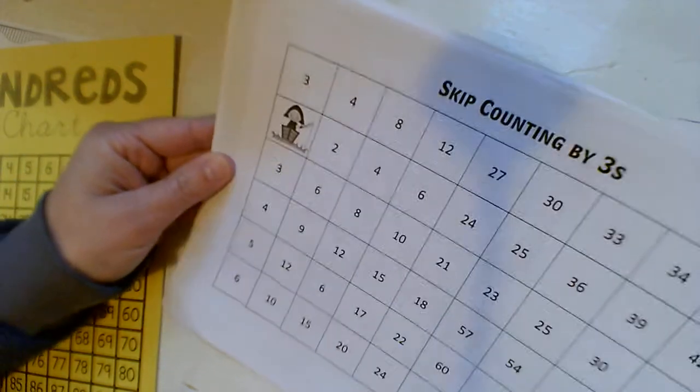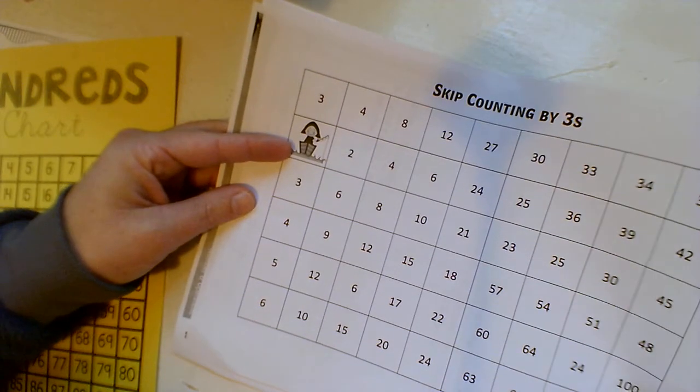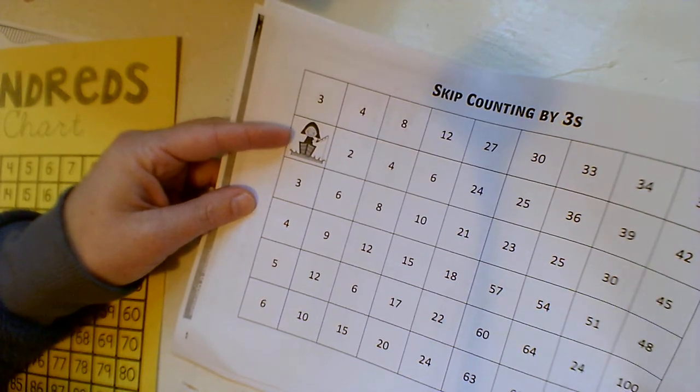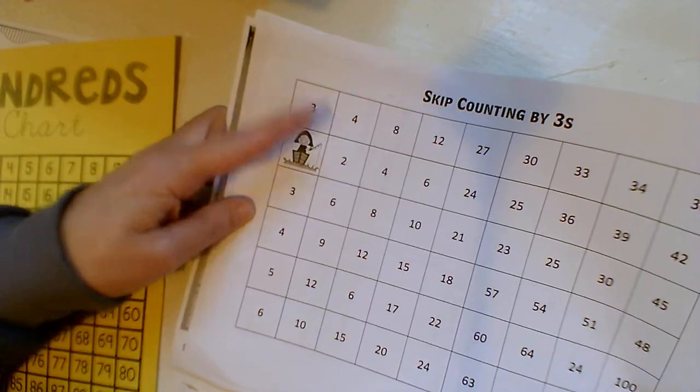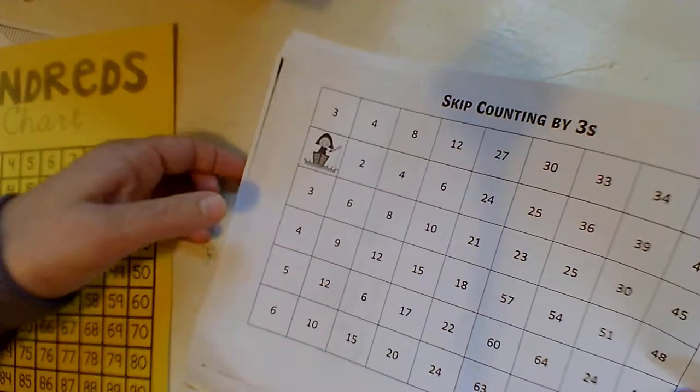And then this is another one with the person who's fishing getting over to the fish. So the same things. Figure out which 3 you want to start with. See if you can find the next number and work your way in a pathway all the way to that fish.